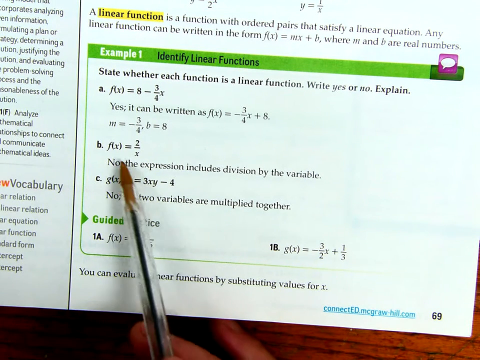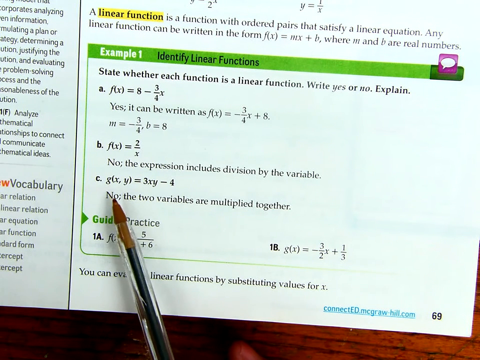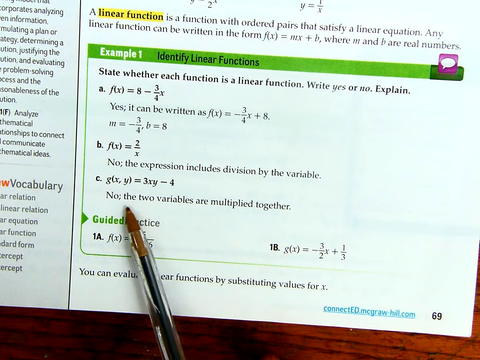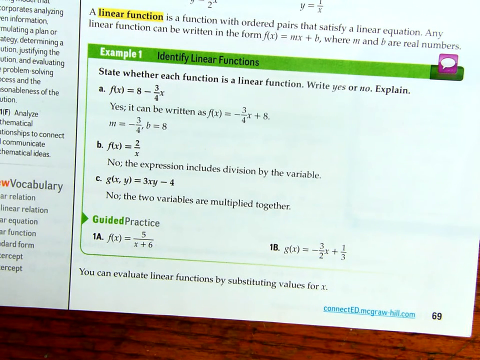So no, this is not a linear equation. G of x, y. No, the two variables are multiplied together. There's no way that you could get y equals or just x equals.